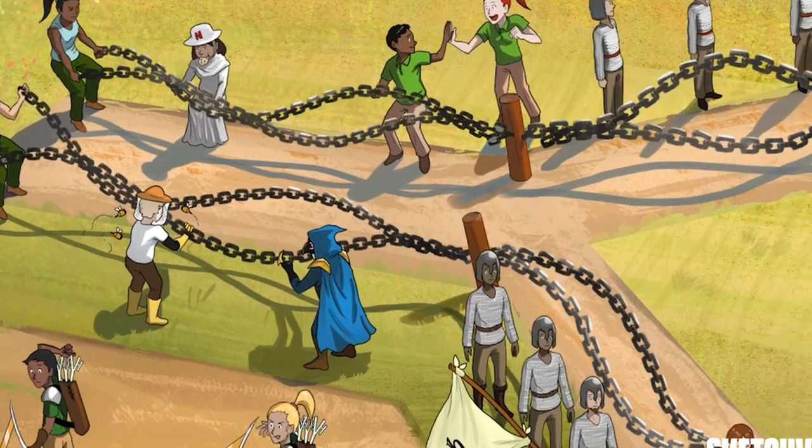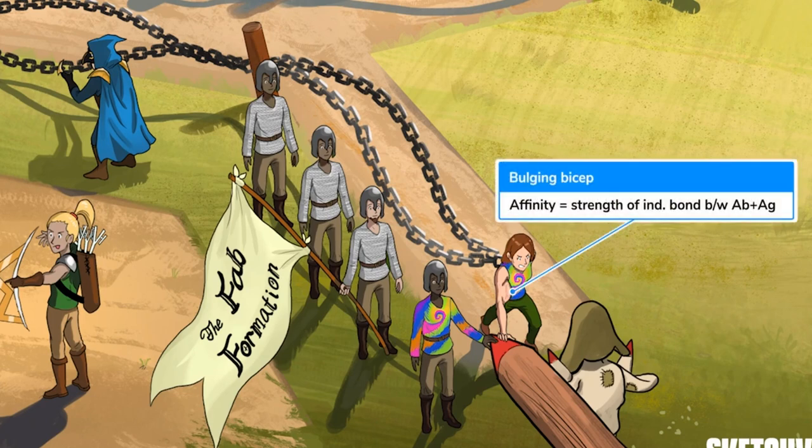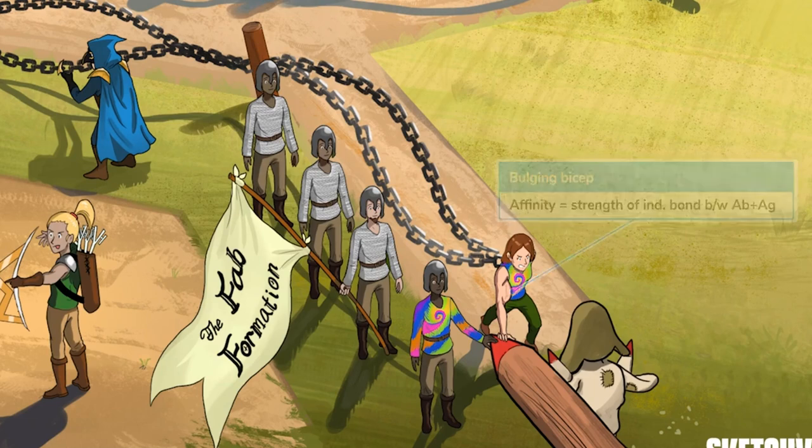Okay, before we conclude this combat training session, there are a few additional terms that you'll probably hear your immunology professor say, and so we should talk about them. We'll symbolize the first term with the bulging bicep of this soldier. Affinity is the individual strength of the bond between an antibody and an antigen, just like the strength of this individual soldier hanging on to the antigen dummy.